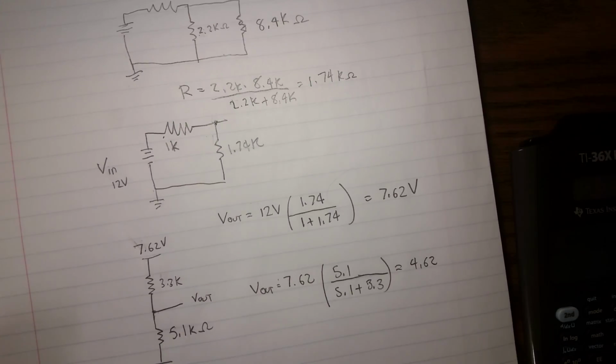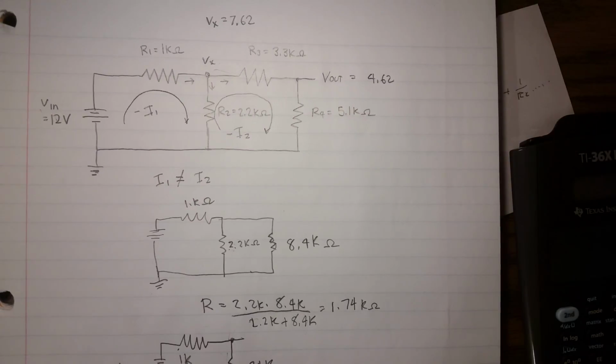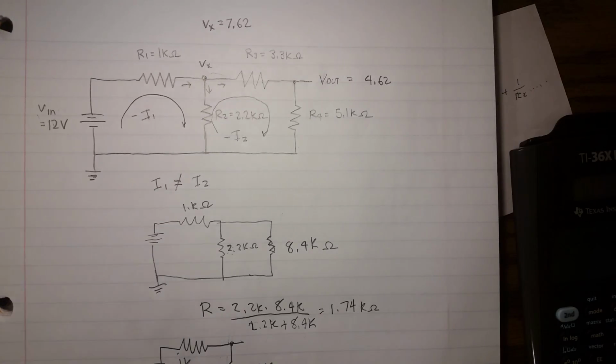My next video, guys, will be practical applications of voltage dividers. So I'll be getting real, actual electrical components and showing you guys stuff.